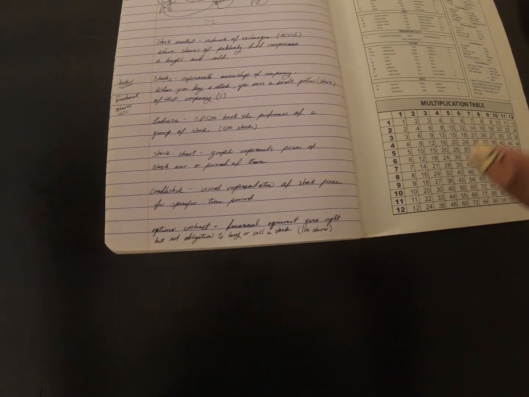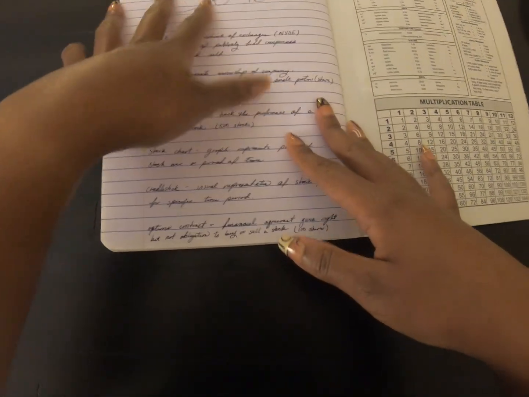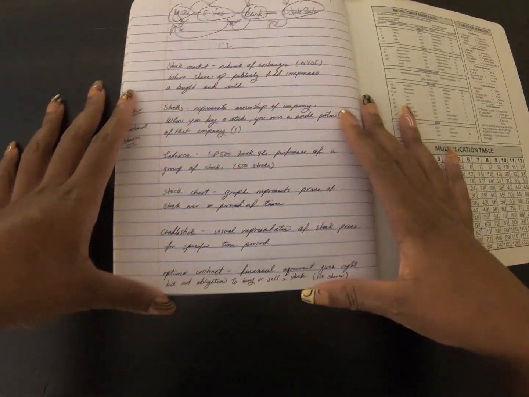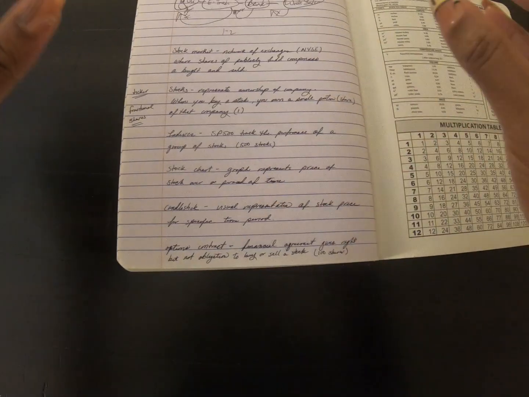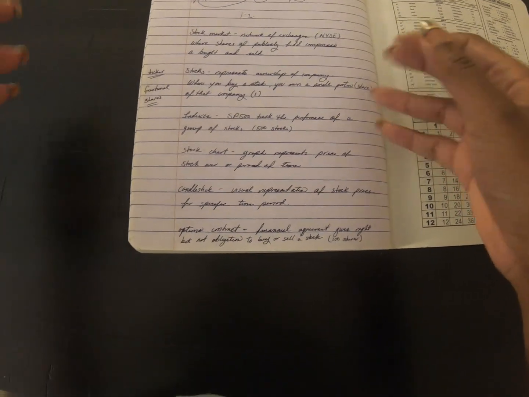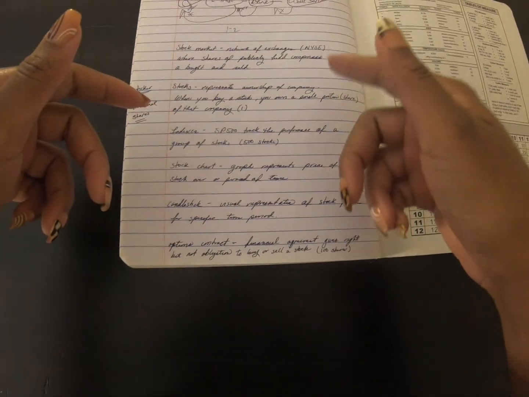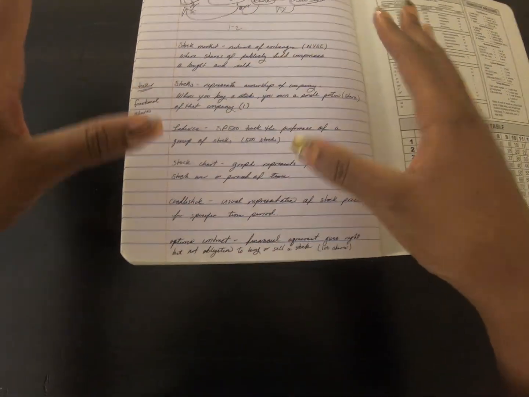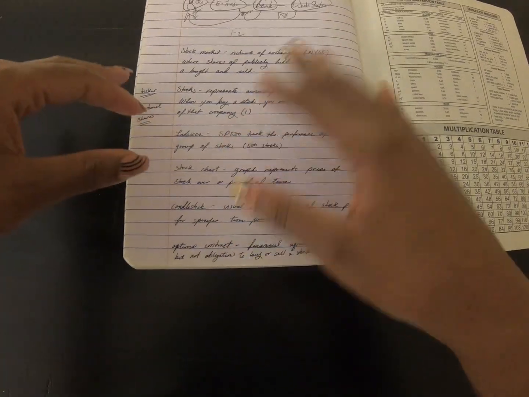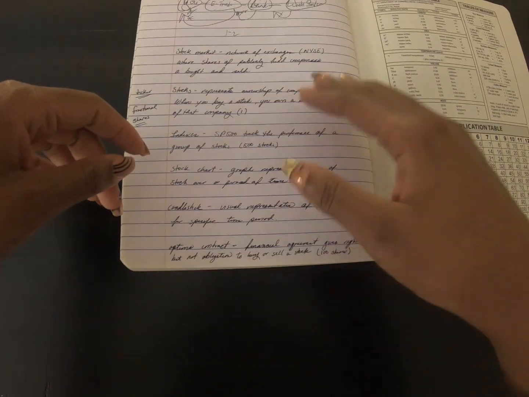Okay, so first we're going to start with definitions. Ignore all this up here. I'll do another stuff. So first is the stock market. It's a network of exchanges such as the New York Stock Exchange, where shares of publicly held companies are bought and sold. Okay? Stocks within the stock market represent ownership of a company.